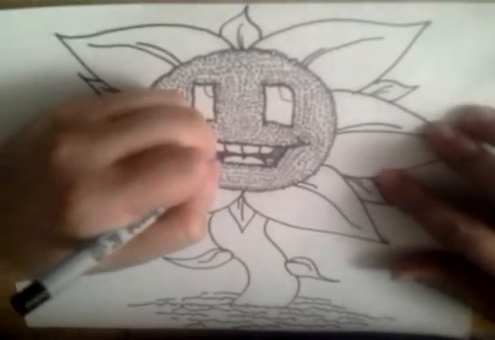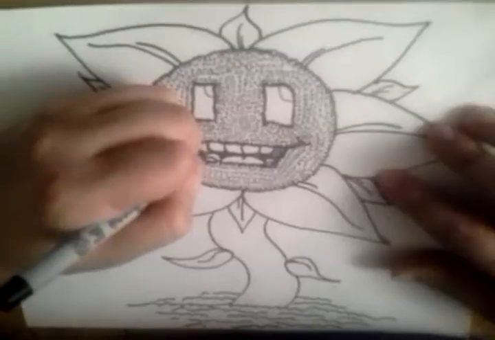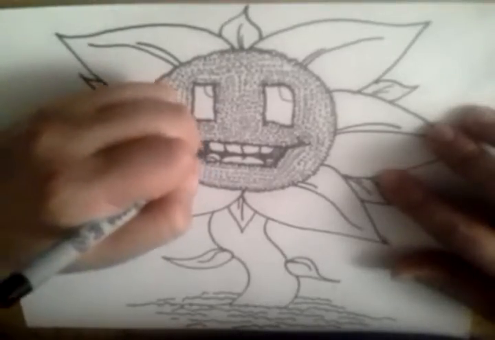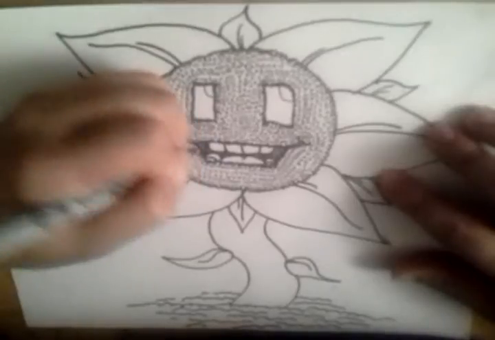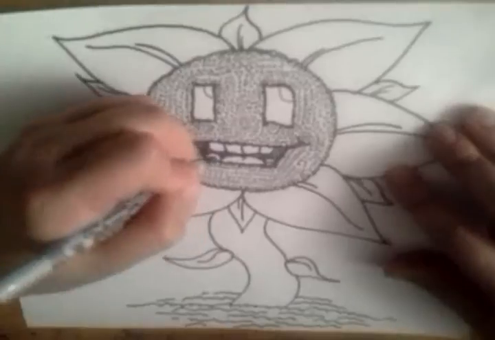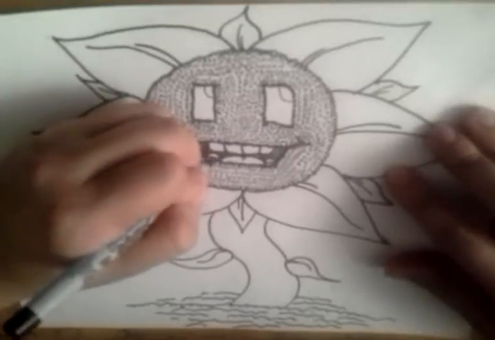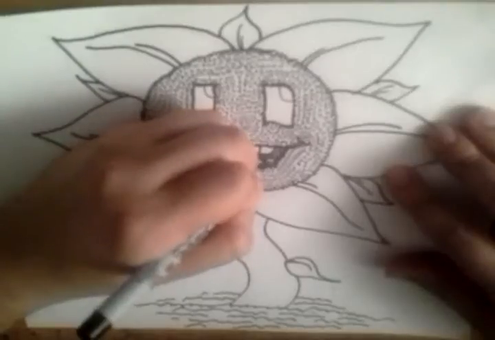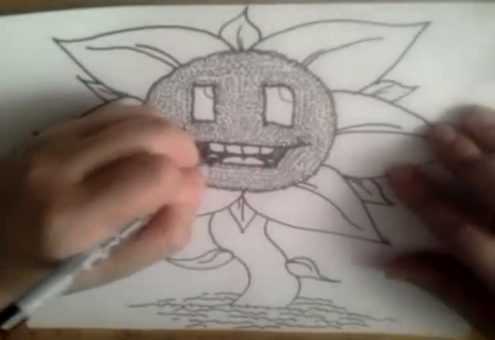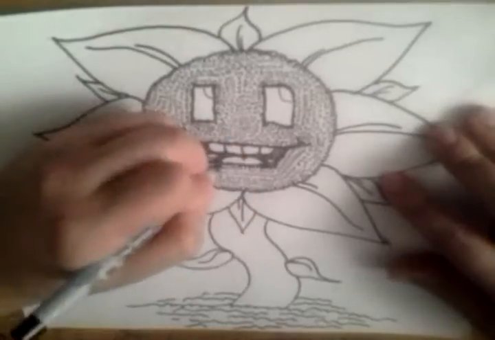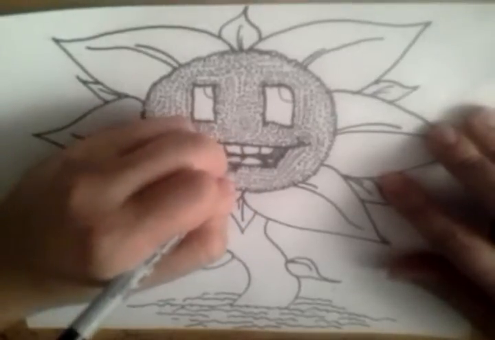This way it shows there is a bit of light coming into his mouth, but not full-on darkness. A little dimension to the teeth, and add a bit of tone of shadow on the tongue.